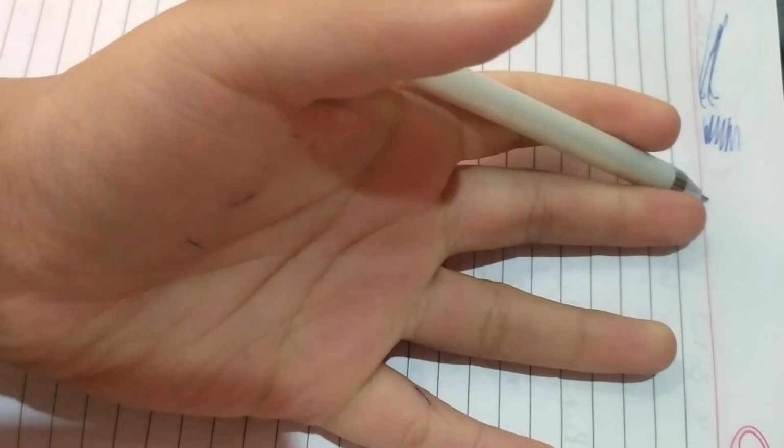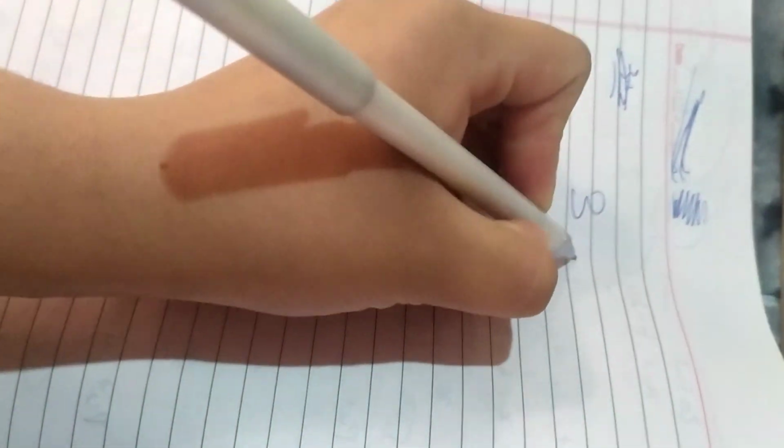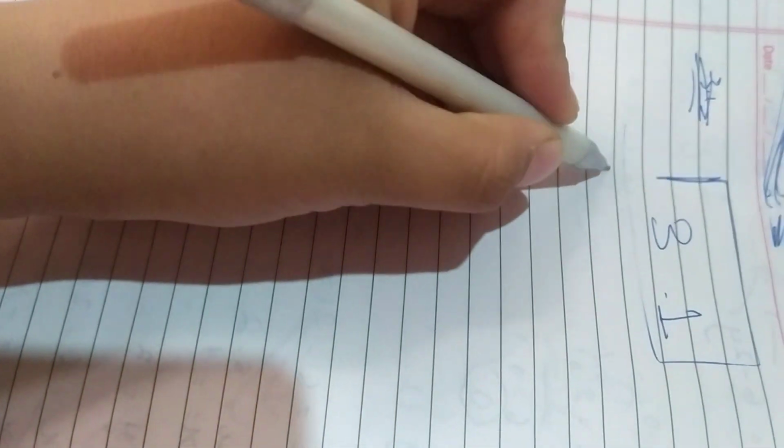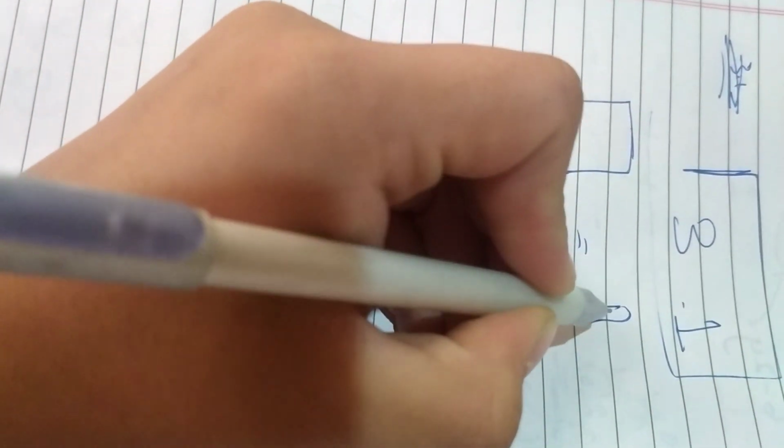So let us move to the exercise. Exercise 3.1. The first question is like this. The cost of a notebook is twice the cost of a pen. Write the linear equation in two variables to represent it. So, the question is, if it is a book, the price of it is twice a pen.